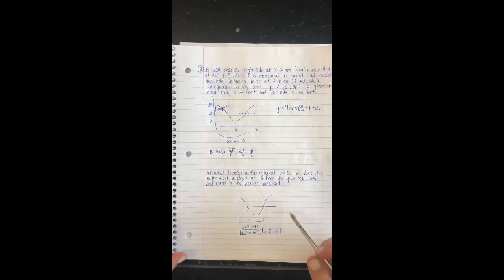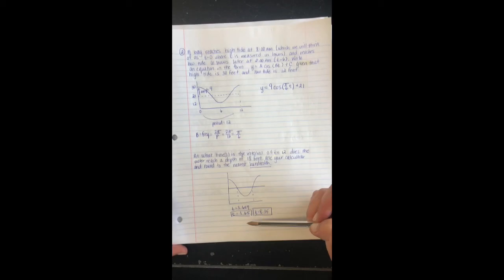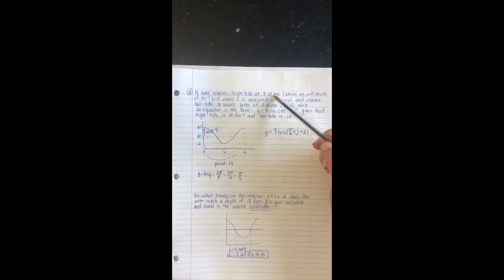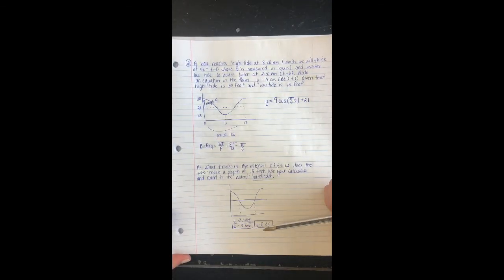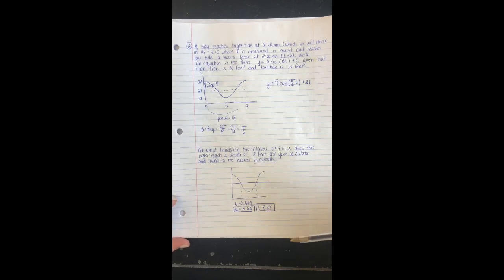If you want to get really technical, that's like 11:30-ish and whatever 8 hours later than 8 a.m., maybe 4 p.m.-ish, that's going to end up happening. But that's not going to be asked of you. Just give me the time in terms of hours since 8 a.m.